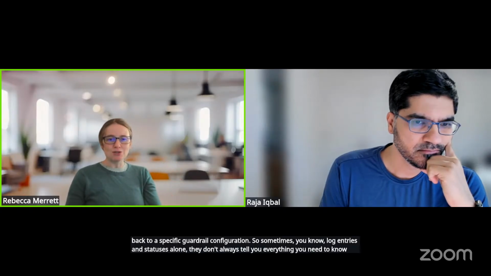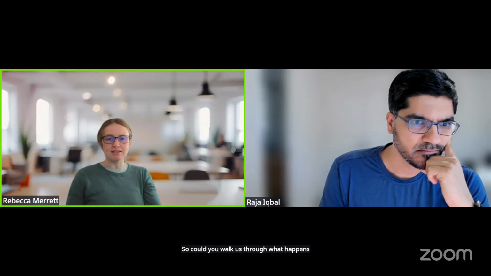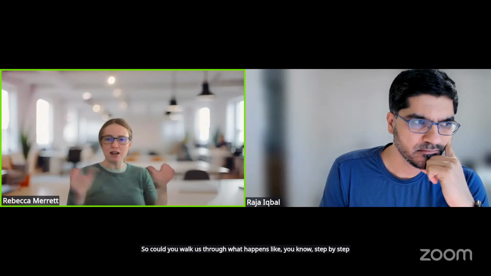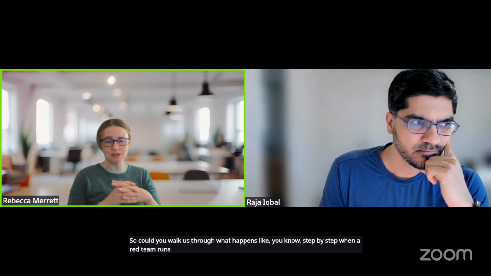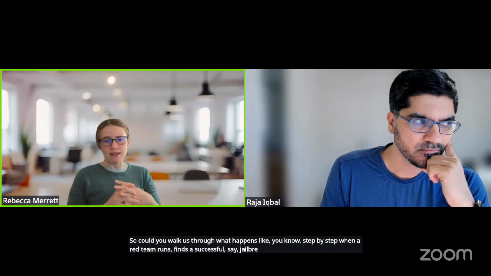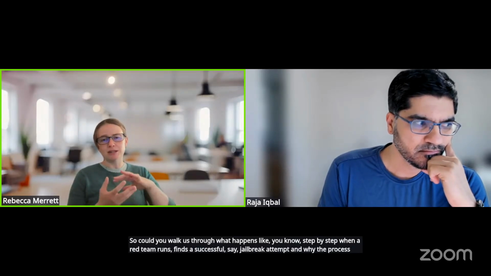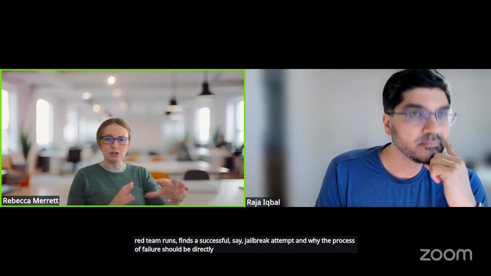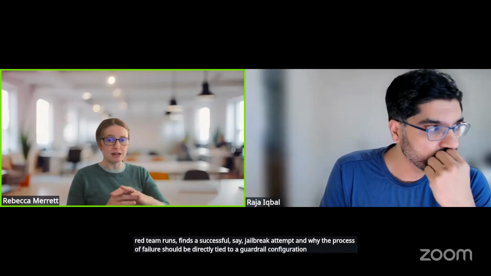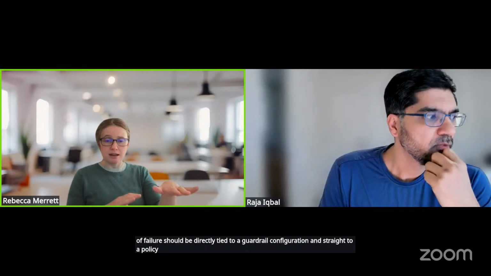So could you walk us through what happens, step by step, when a red team run finds a successful, say, jailbreak attempt, and why the process of failure should be directly tied to a guardrail configuration and straight to a policy fix, as one of the most important mechanical parts of that process?